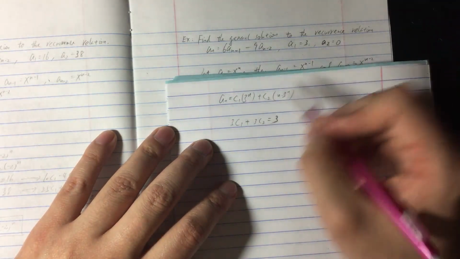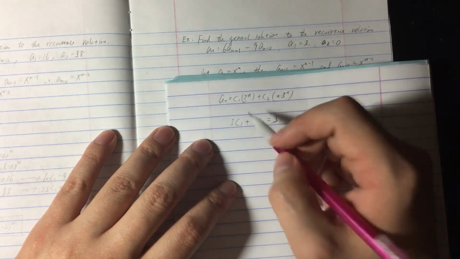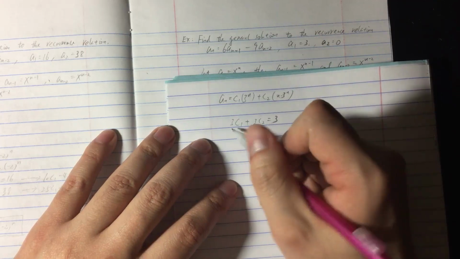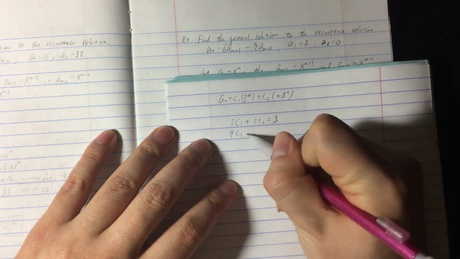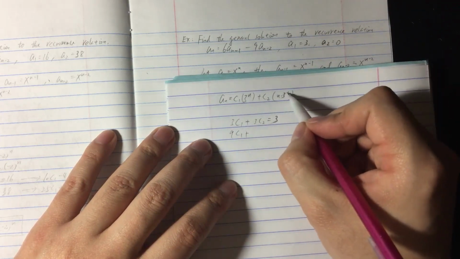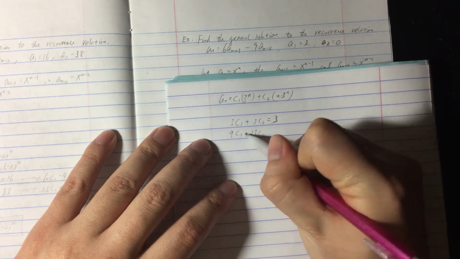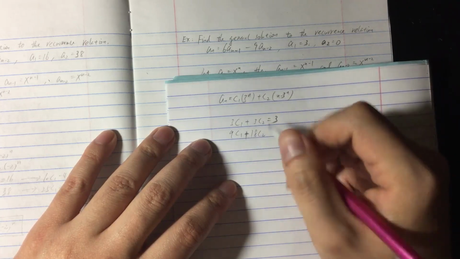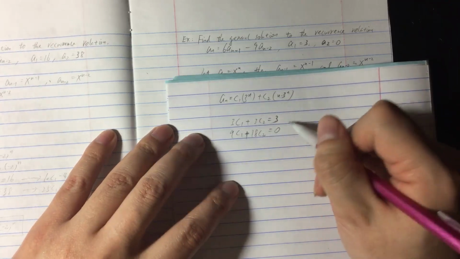If I substitute 2 for each n, the equation equals 0. So 3 squared is 9. I get 9 C1 here. 9 times 2 is 18. So 9 times C1 plus 18 times C2 equals 0. Then solve the equations for C1 and C2.